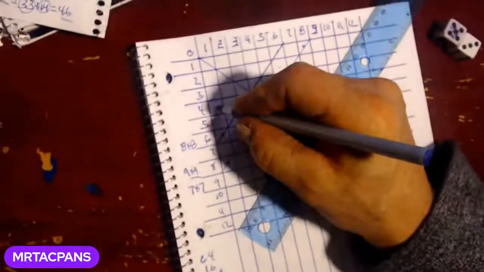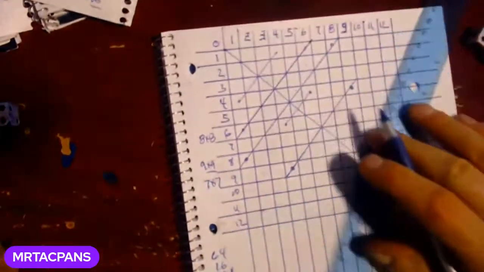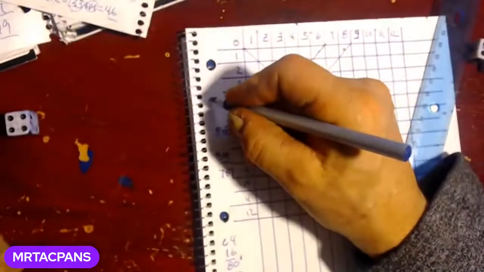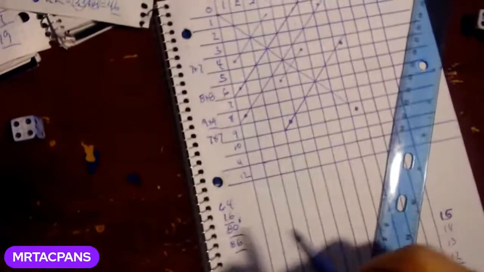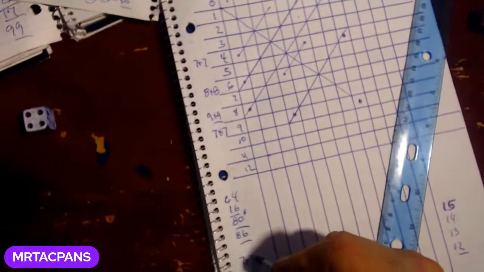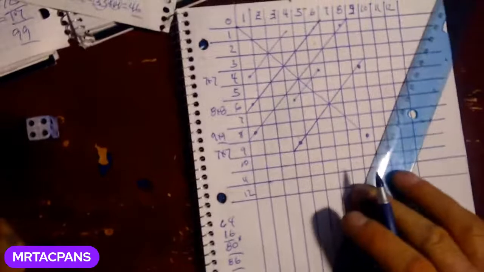Seven plus 7 is 14. 14 and 9 is 63. Equals 63.